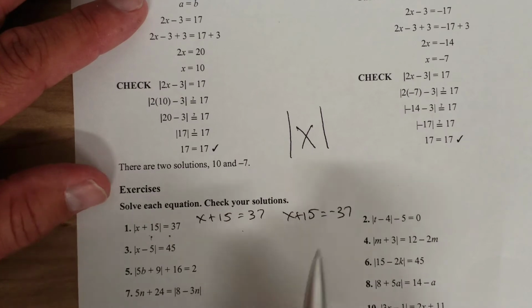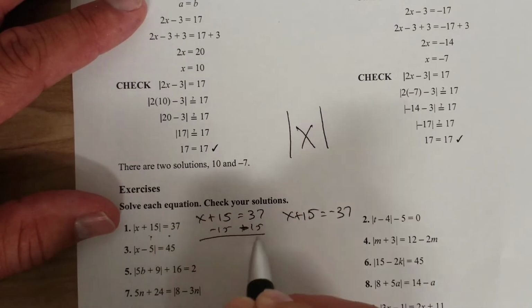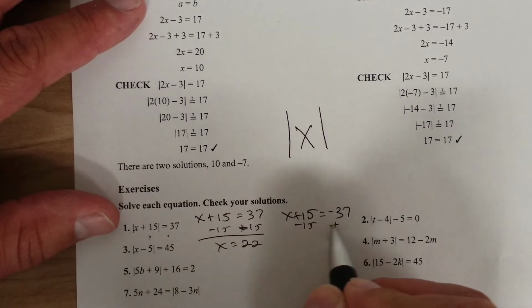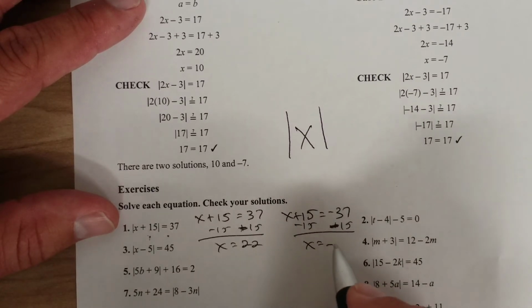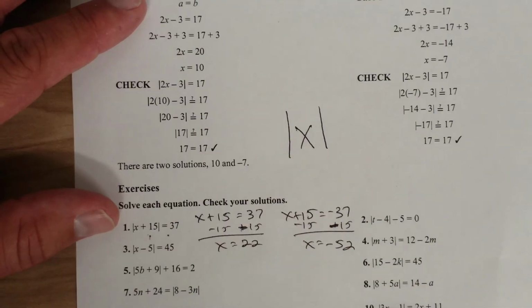So now when I work this, if I take away 15 from both sides, I end up with x equals 22. If I take away 15 from both sides over here, I'm going to end up with x equals negative 52. So there's my two solutions. Okay.